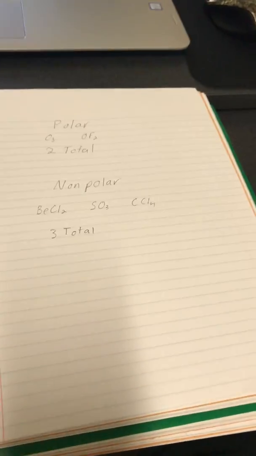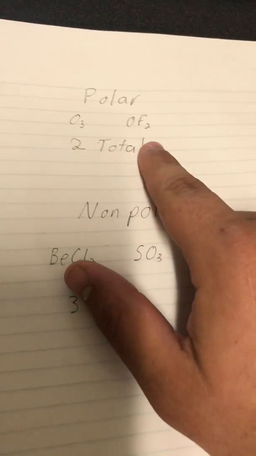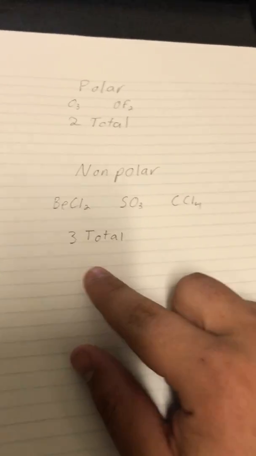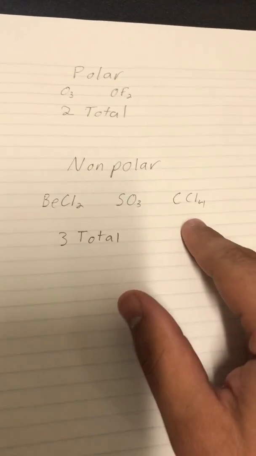So in total, we have 2 polar molecules, O3, which is ozone, and OF2, and 3 nonpolar molecules, BeCl2, SO3, and CCl4.